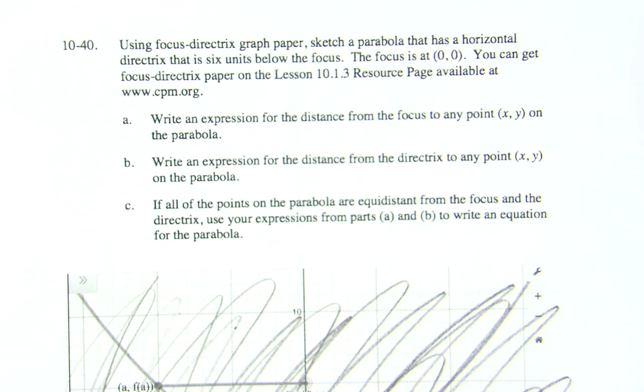Okay. It says sketch a parabola that has a horizontal directrix that is 6 units below the focus, with the focus being at 0, 0. You can get focus directrix paper, but I don't want you to get focus directrix paper. I just want you to go get graph paper.